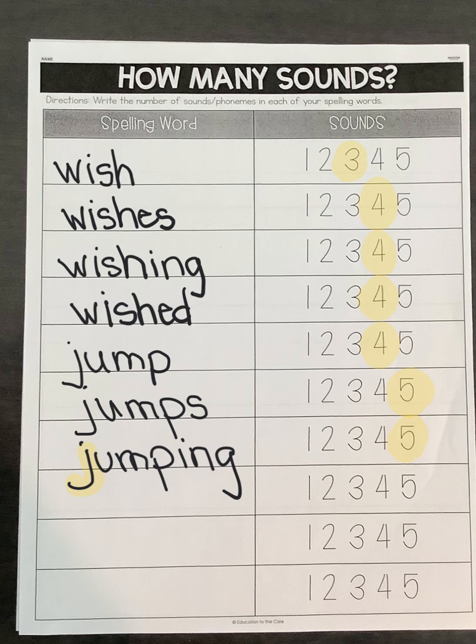Good job. Remember, you can pause the video if you need to catch up. All right, the last word that we're going to do today is the word jumped. Let's push up the sounds. J, u, m, p, t. Jumped. I hear 5 sounds.